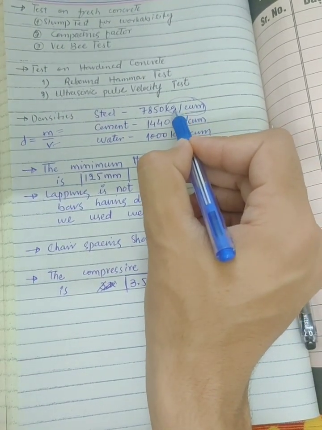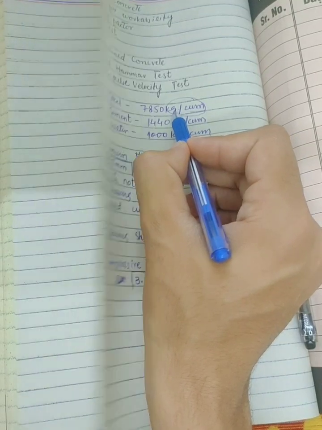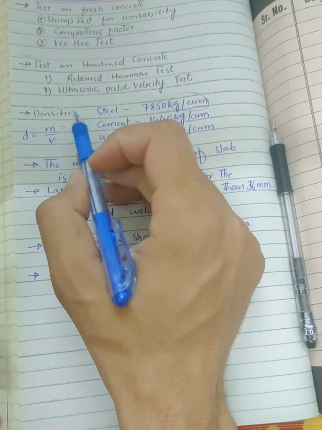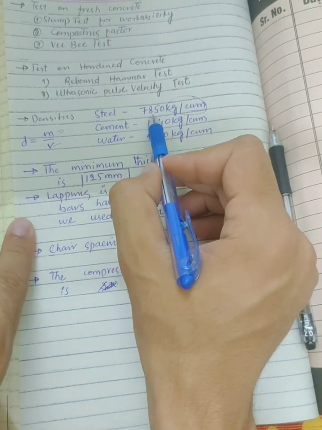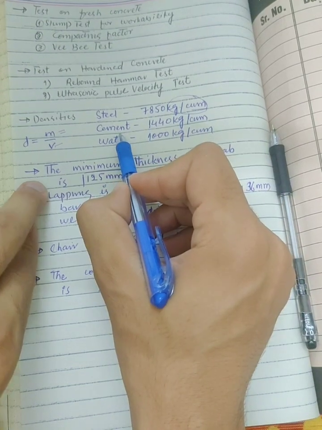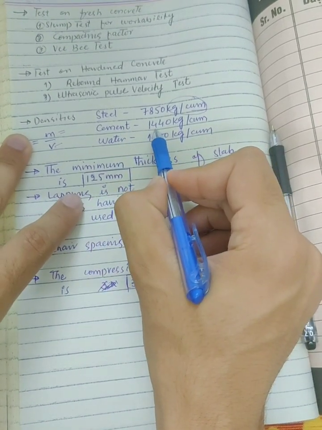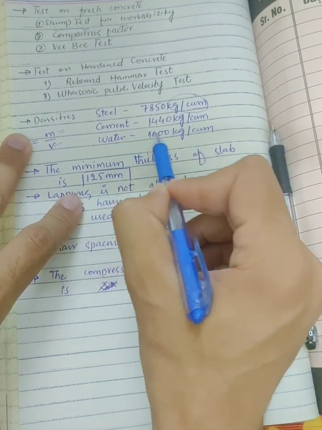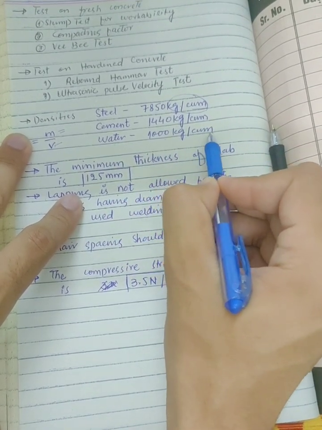It means how many kilograms in a 1 cubic meter volume. So the density for steel is 7850 kilogram per cubic meter. For the cement, the density is 1440 kilogram per cubic meter, and for water 1000 kilogram per cubic meter.